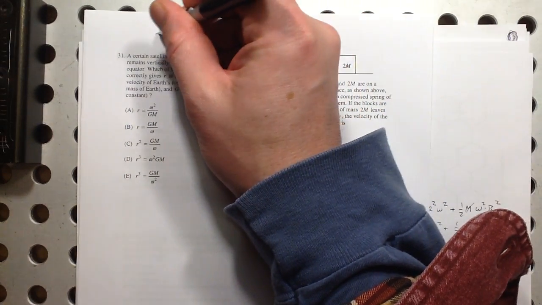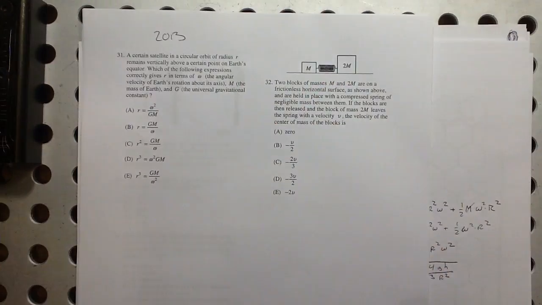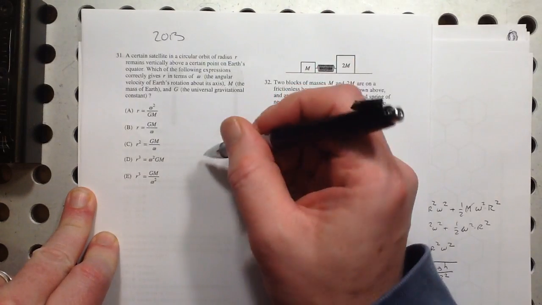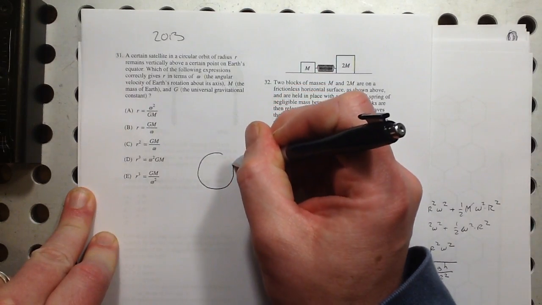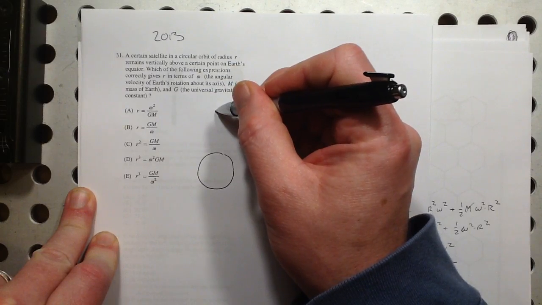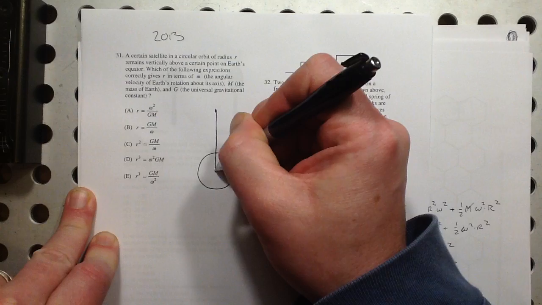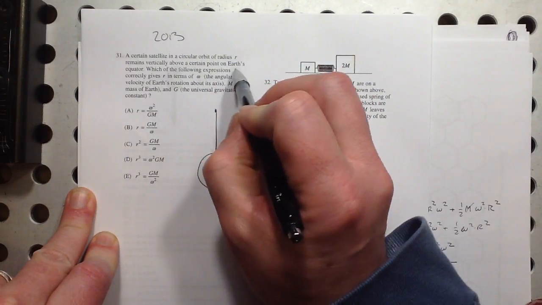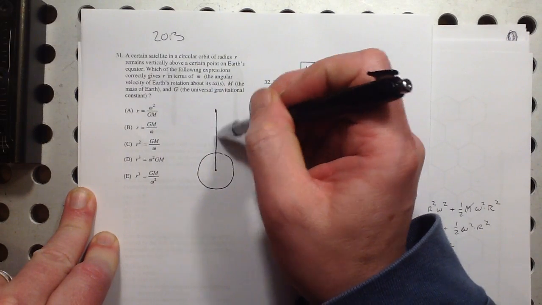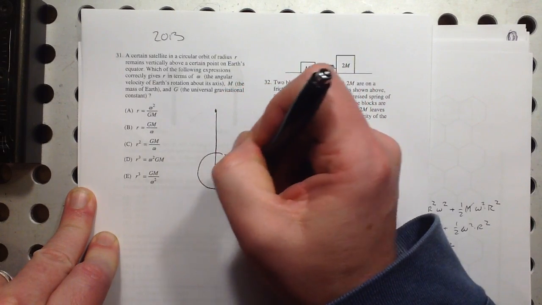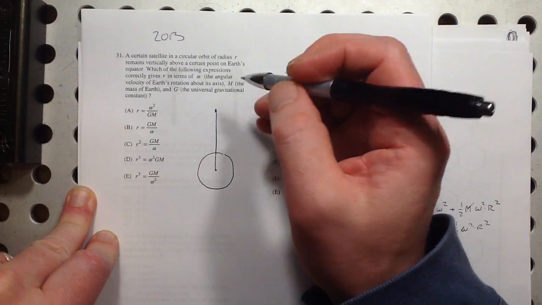Last 5 problems from 2013. Alright, a certain satellite in circular orbit of radius r remains vertically above a certain point on Earth's equator. So that's like those satellites that are in geosynchronous orbit, right? It takes 24 hours for them to go around.